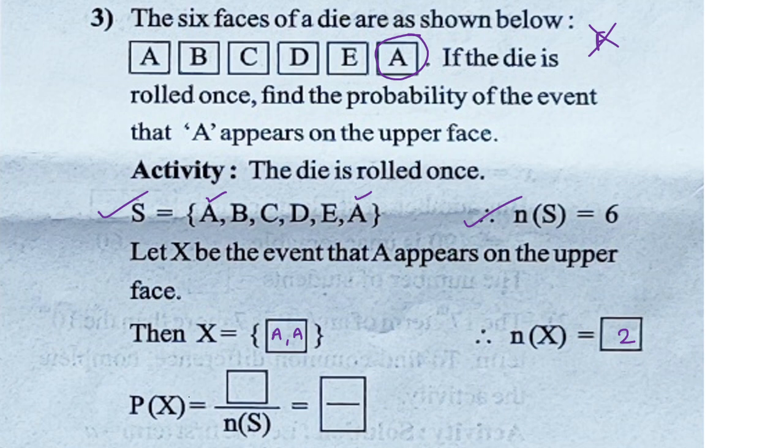Therefore, the formula for P of X is n of X divided by n of S. Because we are finding the probability of event named as X, therefore X should be written there, n of X. n of X is 2 and n of S is 6. It will be equal to 1 by 3. It is the correct answer. In the same manner, you can solve other questions also.